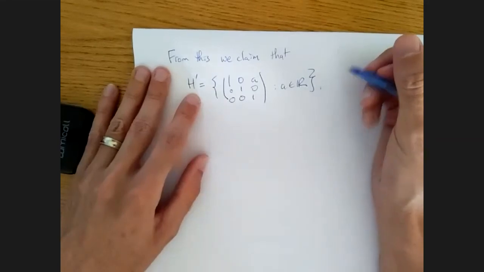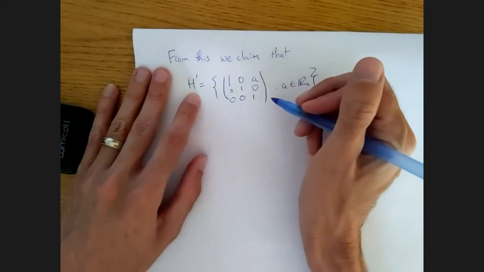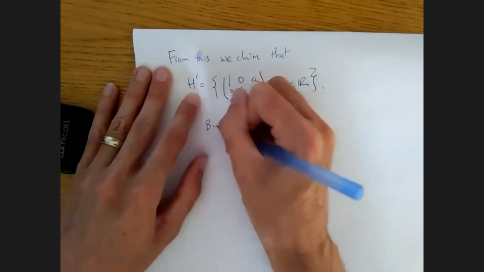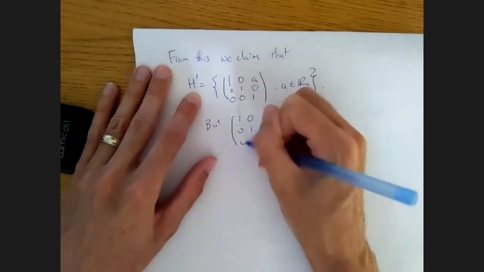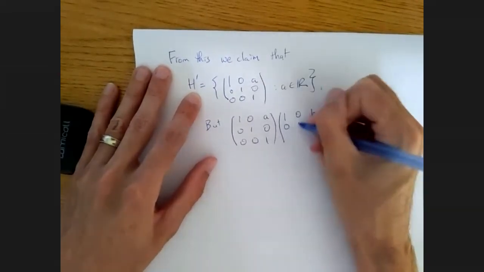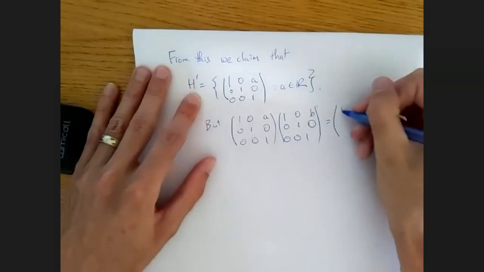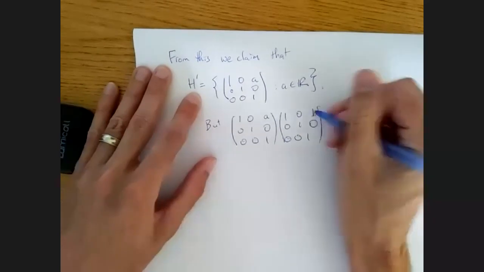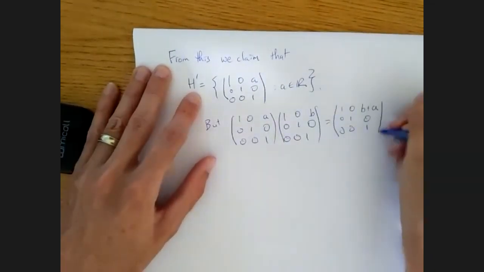And to show our claim, we just need to show that if I take two matrices like this and multiply them together, I get another matrix like this. But this is just a direct calculation. So I get 1, 0, 0, 0, 1, 0, and then I get B plus A, 0, 1.